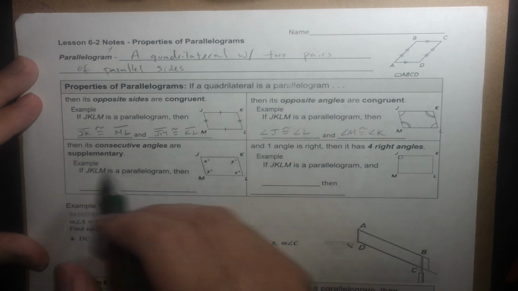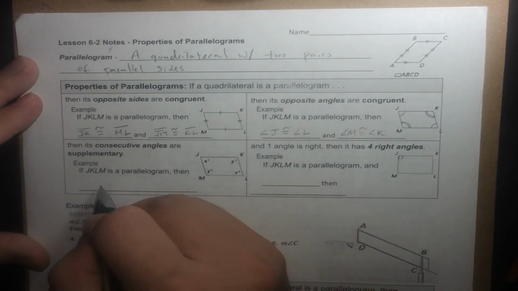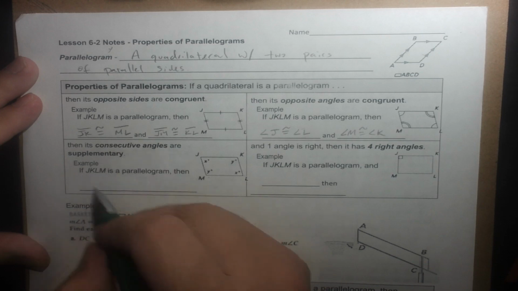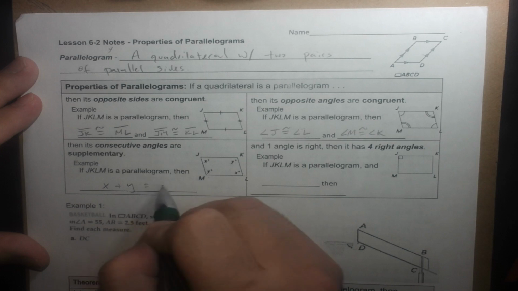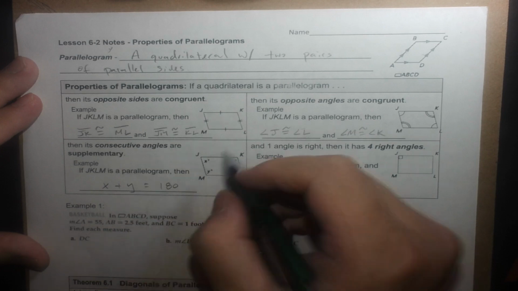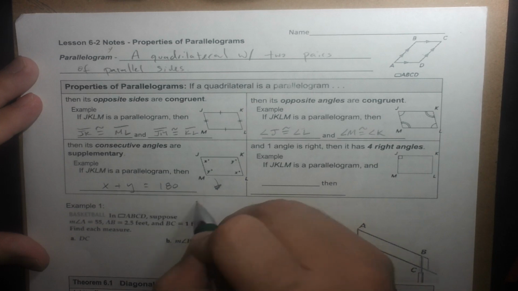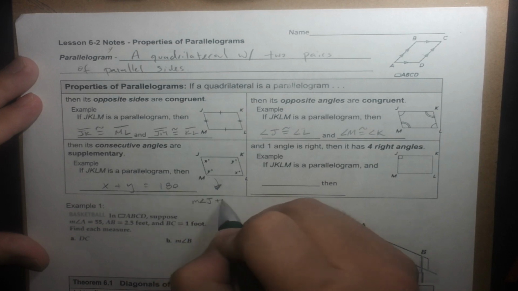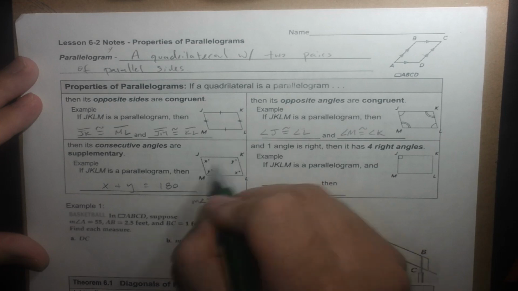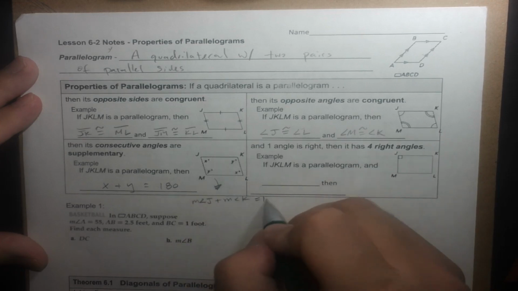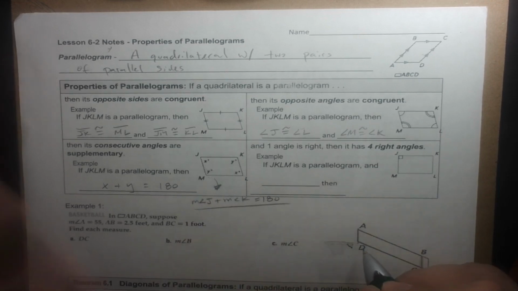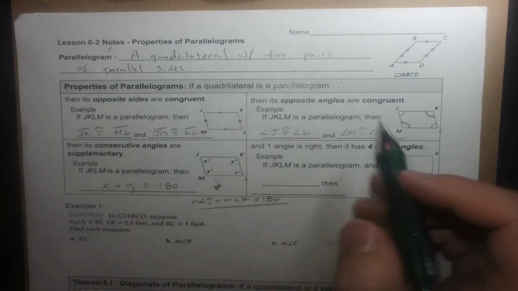So the takeaway is consecutive angles are supplementary. So x plus y equals 180. I'm going to just write one example here. The measure of angle J plus the measure of angle K, since they are next to each other, is equal to 180. So it's super important that you have that idea.